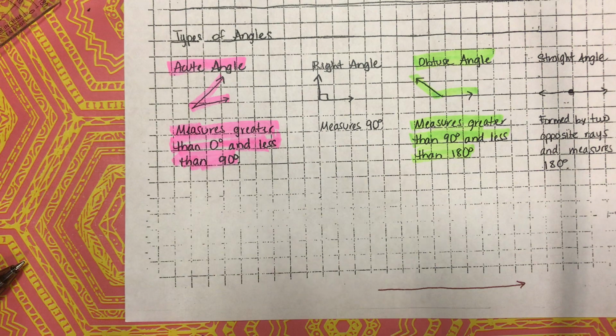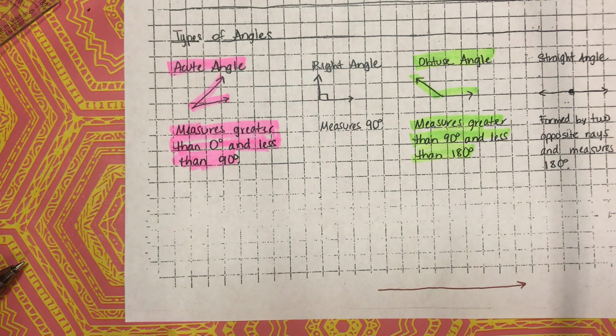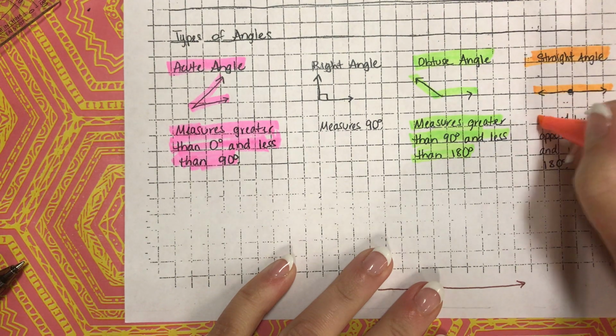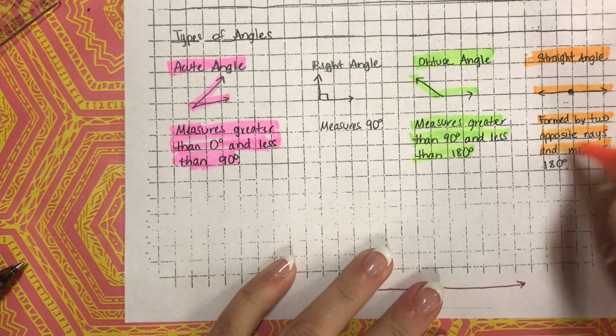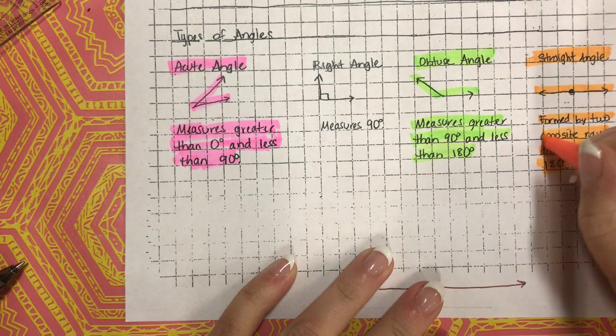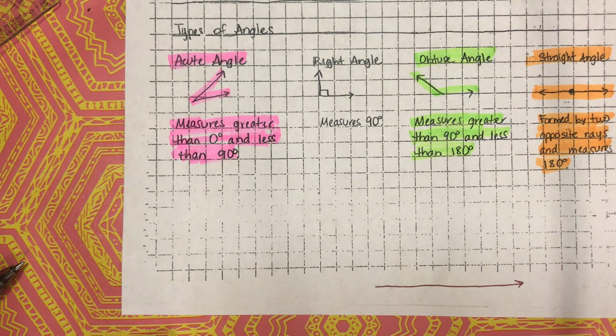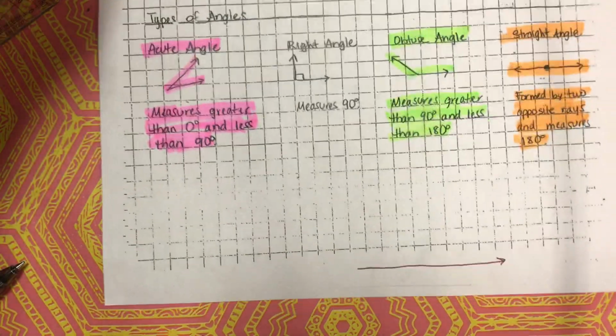And lastly, a straight angle is formed by two opposite rays and measures 180 degrees. So a straight angle is just basically a straight line, and it's 180 degrees. All right? Okay, great. Let's go ahead and look at example number 2.